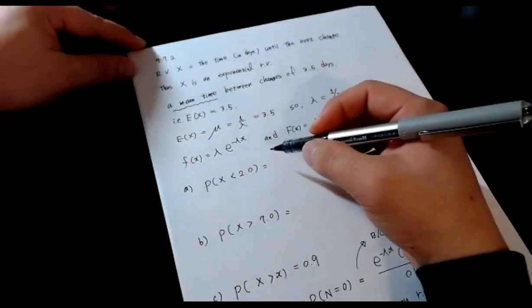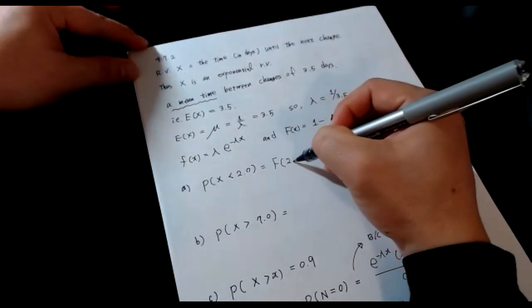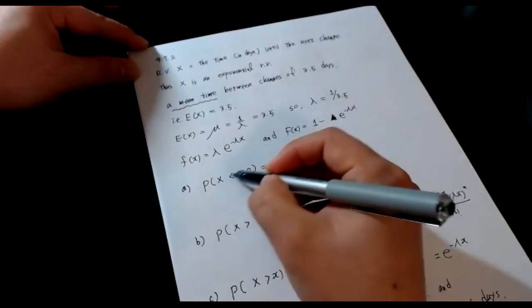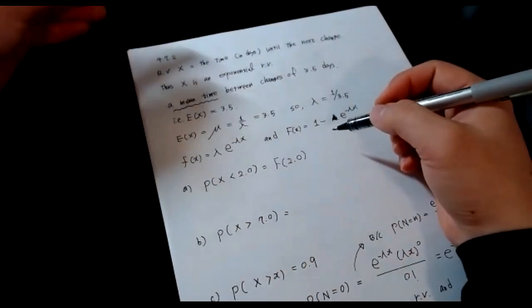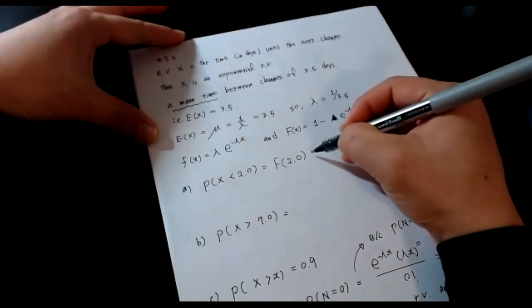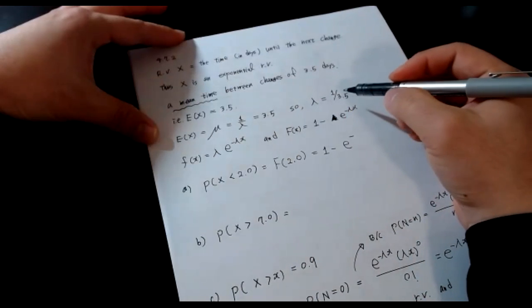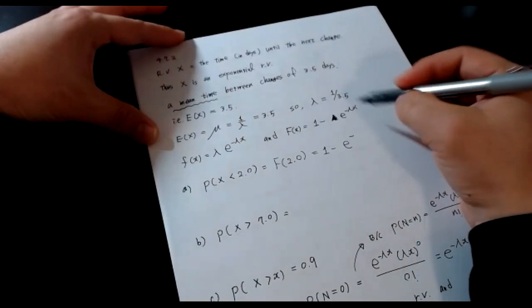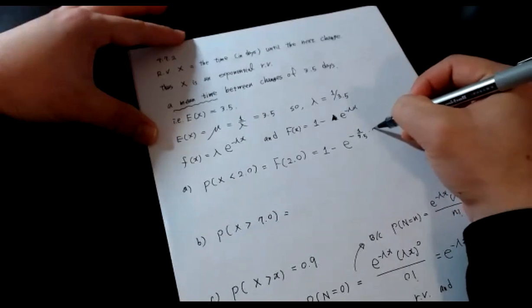So this is nothing but F of 2.0, because X less than something is the CDF, the cumulative distribution. So this is equal to 1 minus e to the negative lambda, which is 1 over 3.5, times x, which is 2.